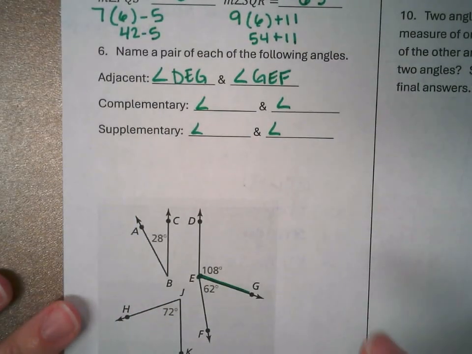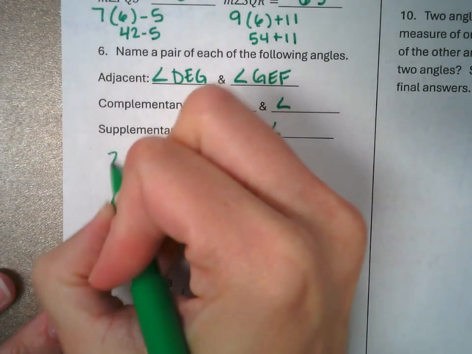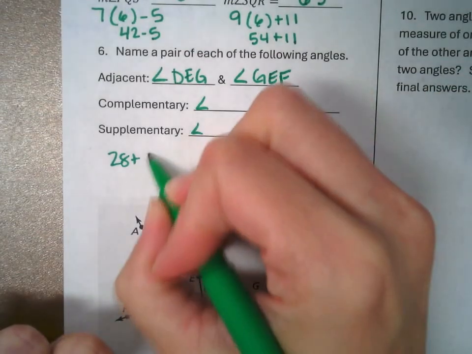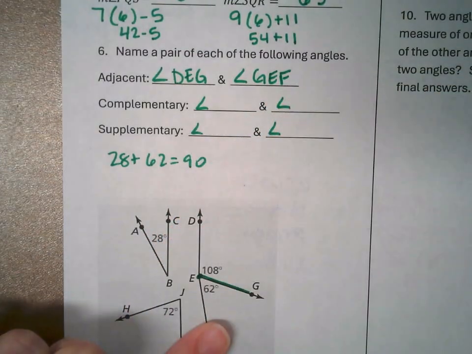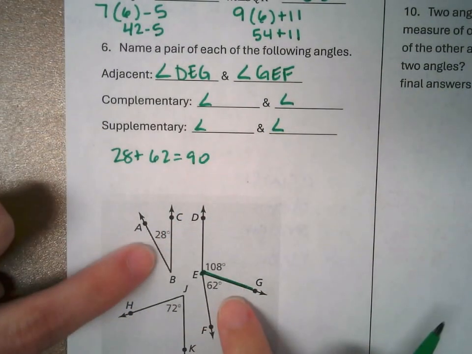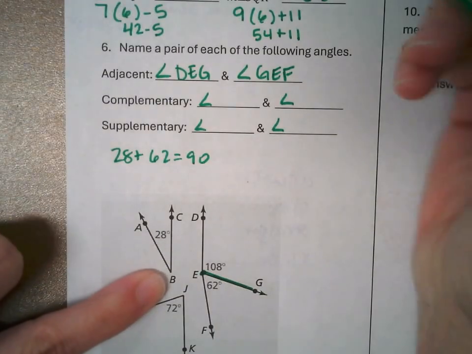Complementary, they have to add up to 90. So I have to pick the two angles that make 90 together. So you'd have to go through your choices and add them up. So we get 28 and 62 make 90. So these are our complementary angles.